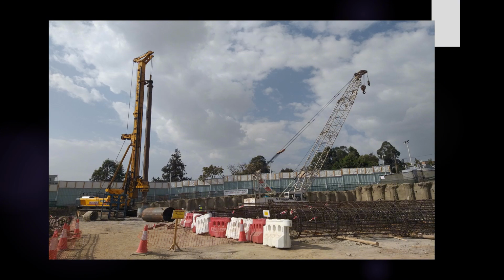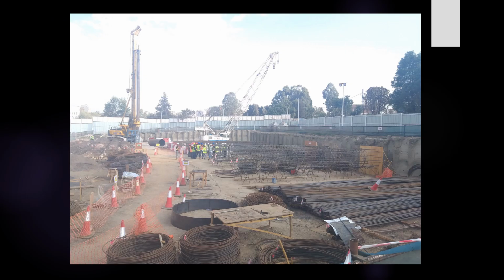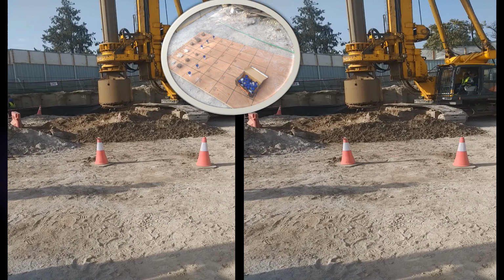This is how the total configuration of the site looks like. Here we have the reinforcement cage preparation area. This is the rig machine. So this is the way we are doing our work. This is the sample, as you can see, and this is the excavation procedure, so that we need to keep our site safe. The working people should not interfere with the work, so that there is a safety factor, so we need to put these lines.